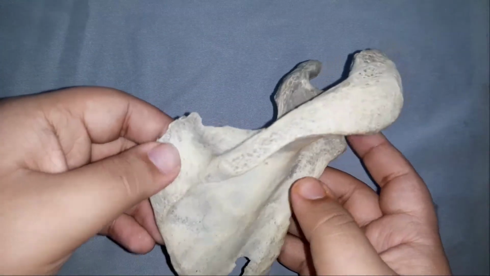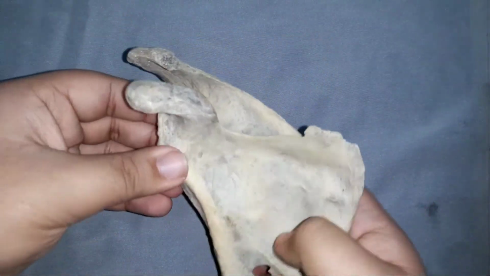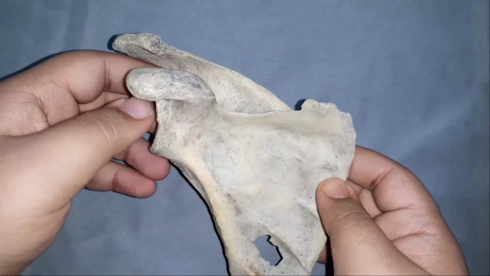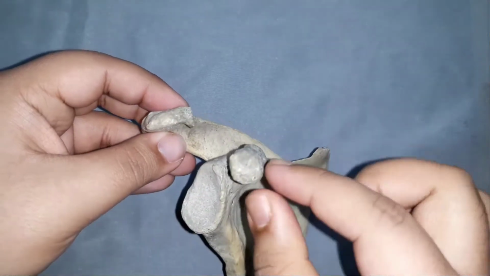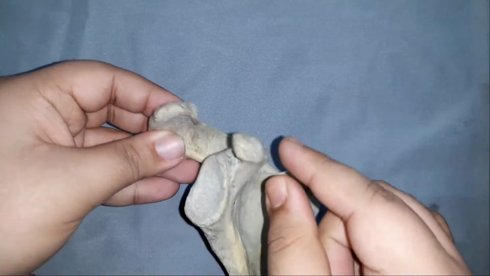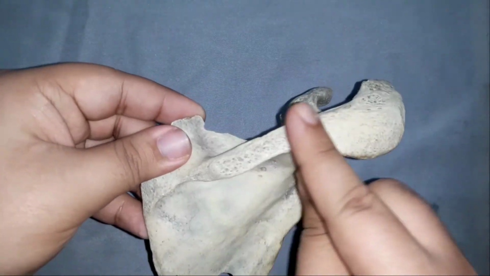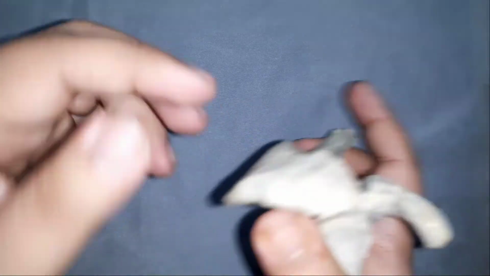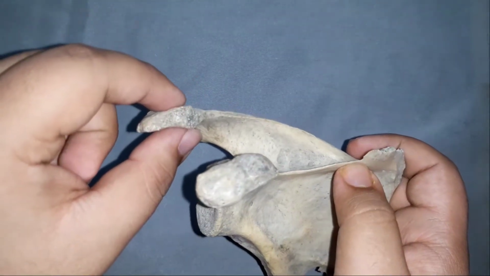Now let's talk about the next bony feature of scapula, that is the processes of the scapula. I've already mentioned that this is the coracoid process of scapula. This is in entirety the spinous process of scapula. And here we have an acromion process.